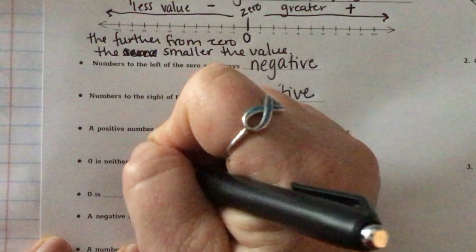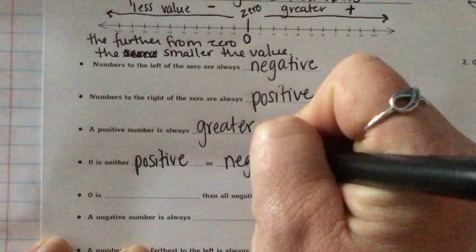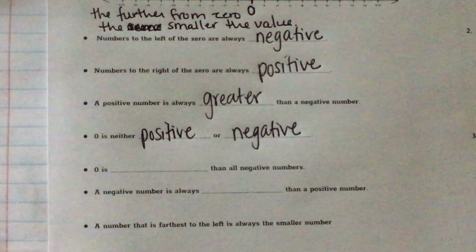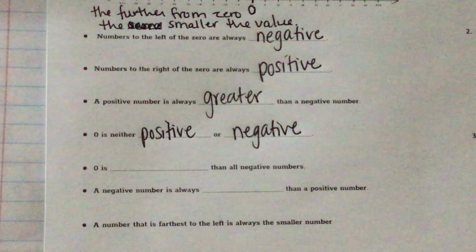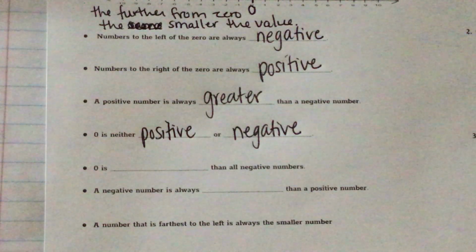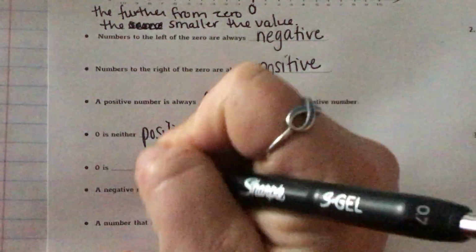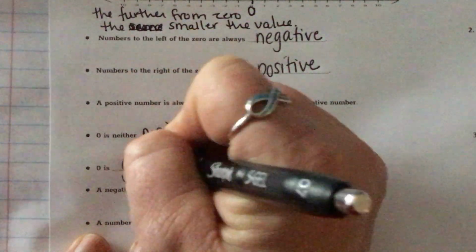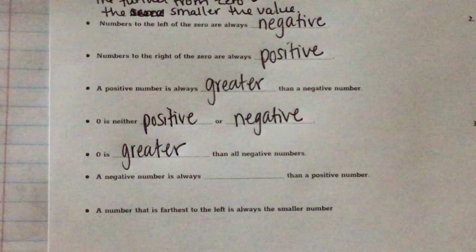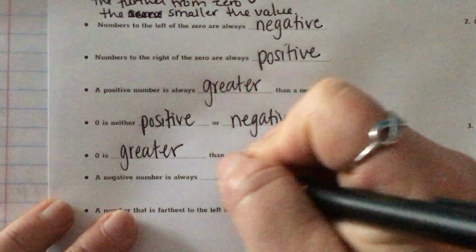Well, it's both. So you said positive or negative. Okay. 0 is blank, then all negative numbers. Ariana? All right, a negative number is always blank, then a positive number. Bryson? Less than.